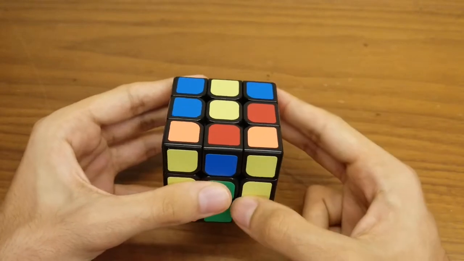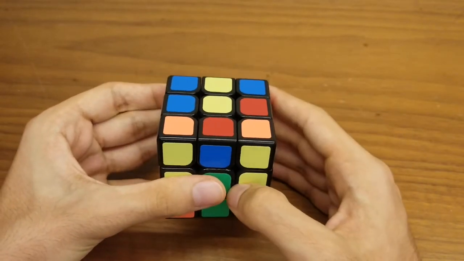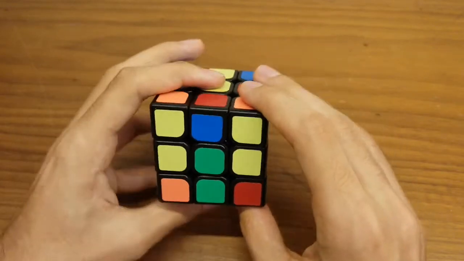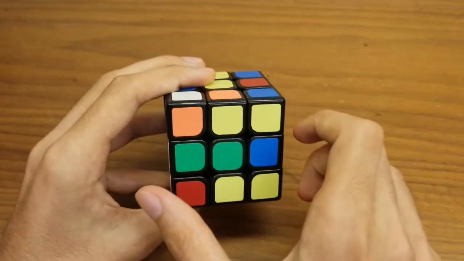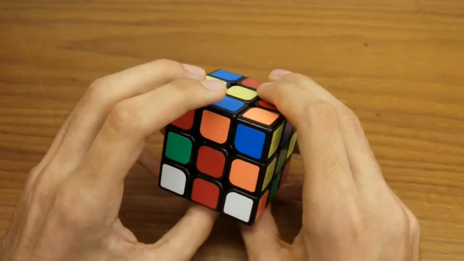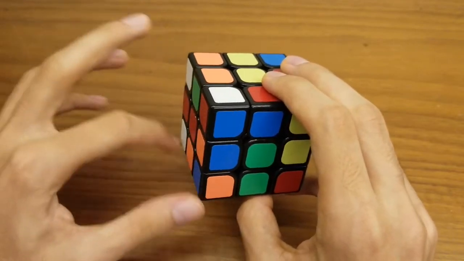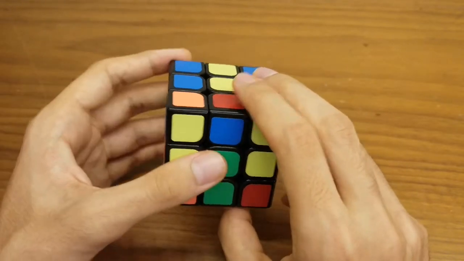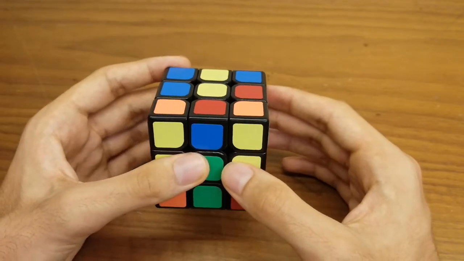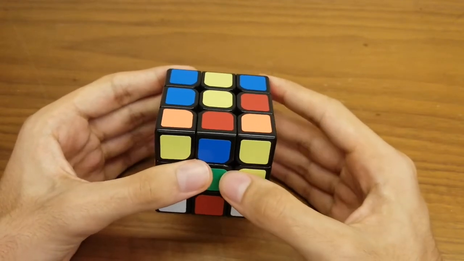U is up, so U and U prime. F is front, and F prime is backward. L is left, so left, and left prime is the other way, so that way. D is down, which is that way, and then D prime is the other way.